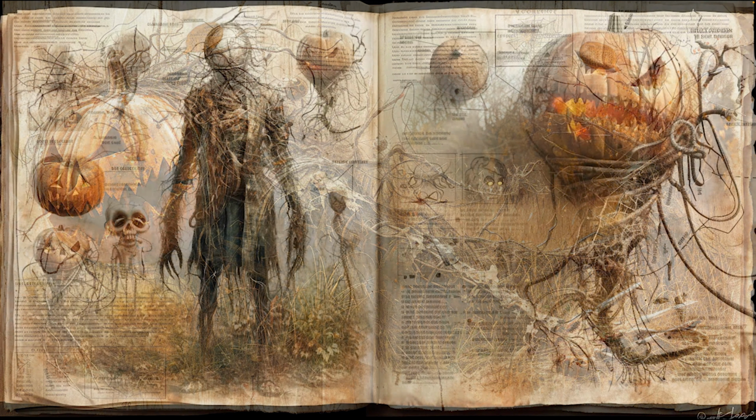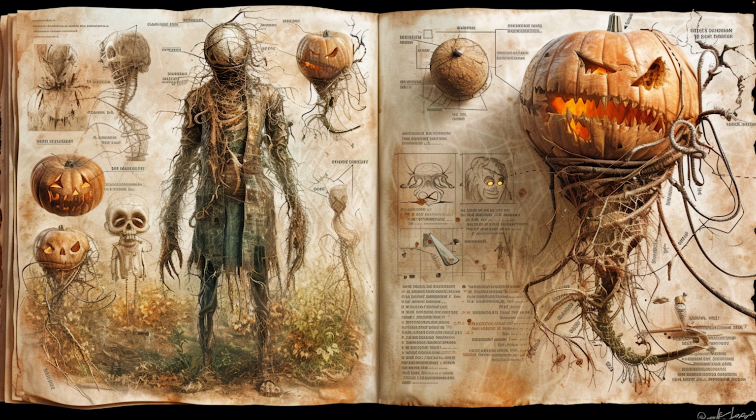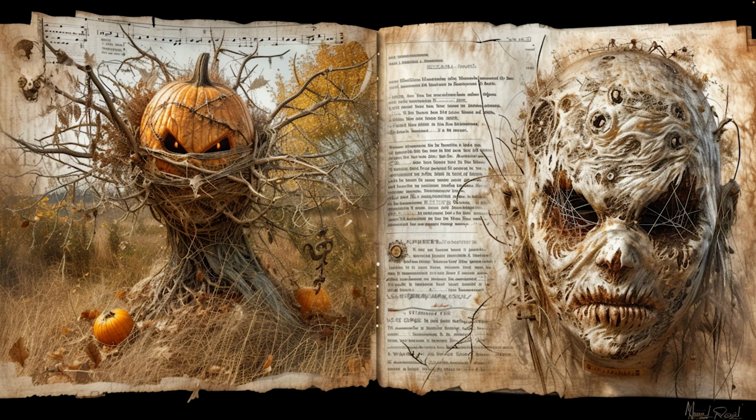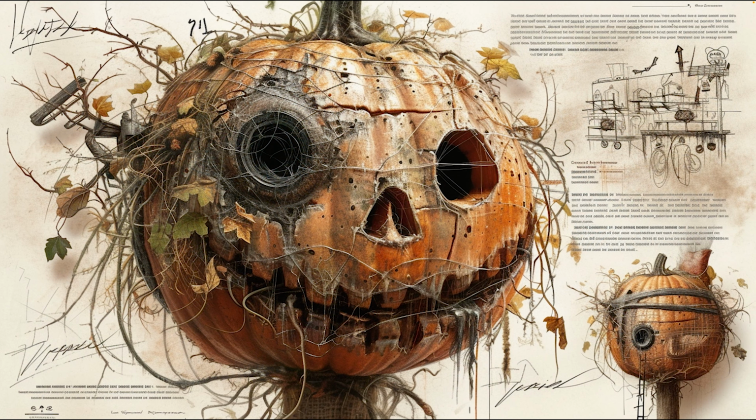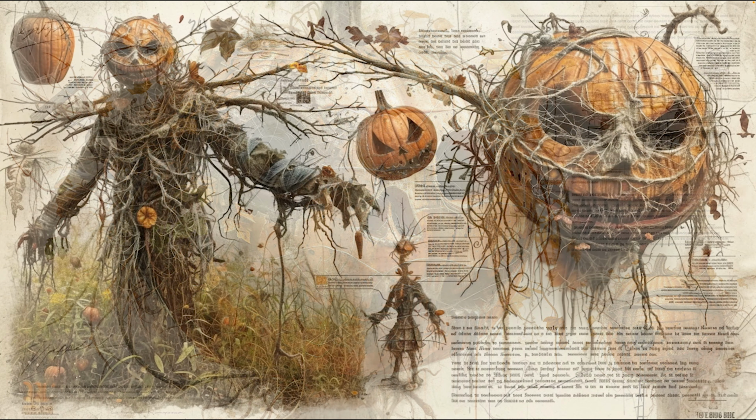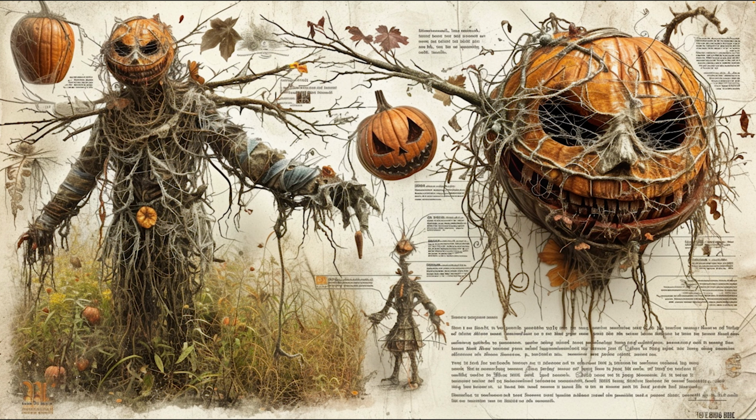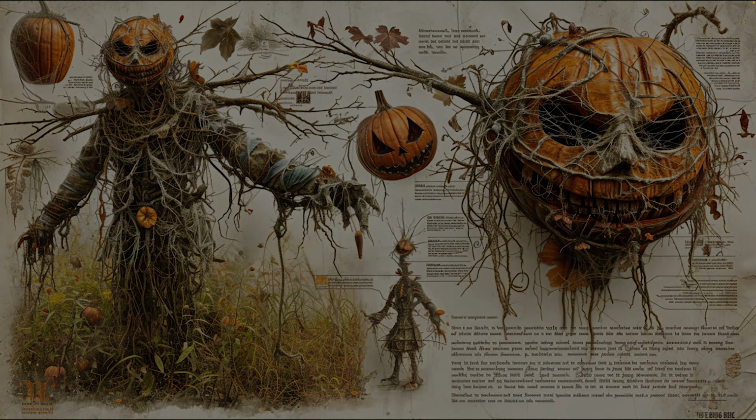That is so cool. I love that. It's got sheet music, but the imagery here is just so cool. I absolutely love it. And it's all using that original one as a style reference.